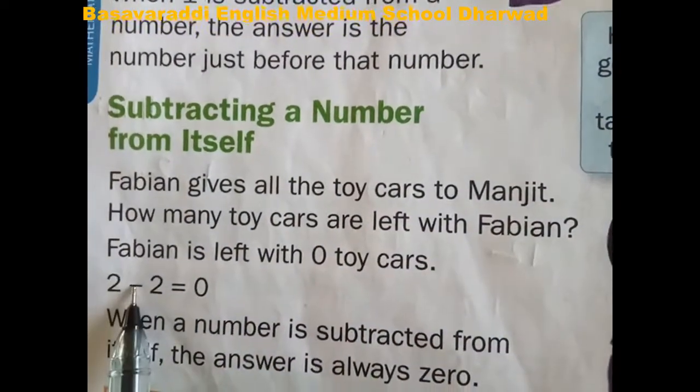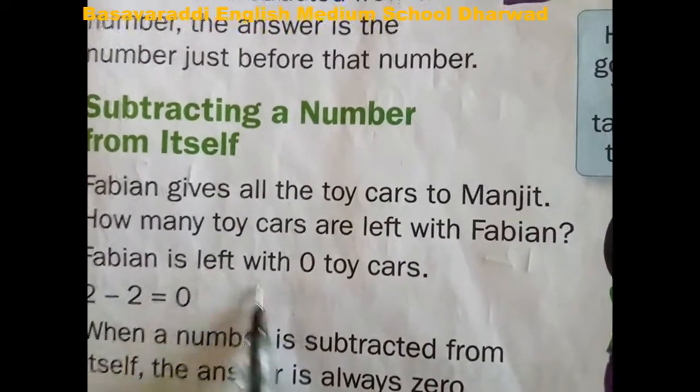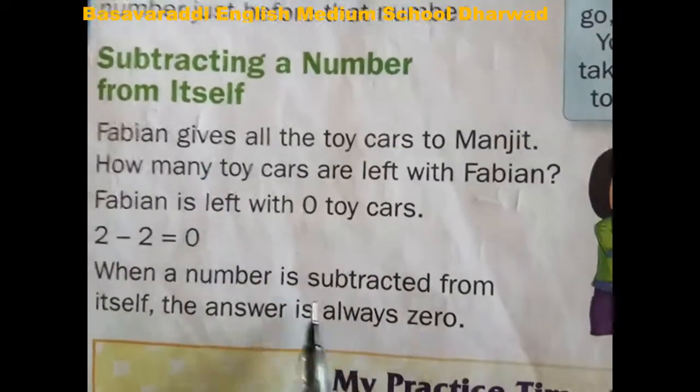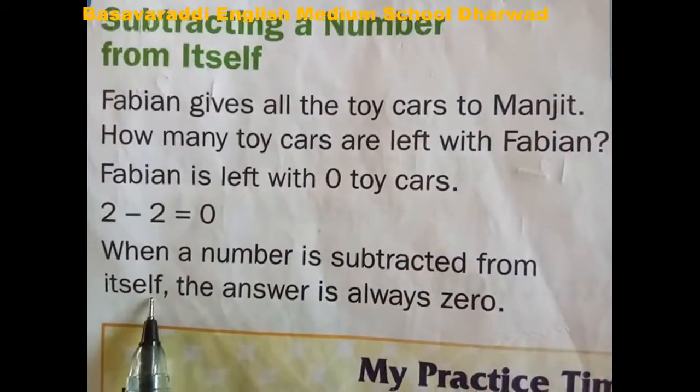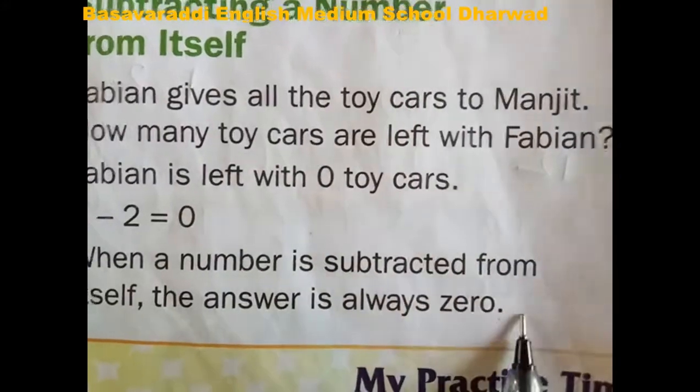How? 3 cars are there and she is giving 3 cars, nothing remains with her. When a number is subtracted from itself, the answer is always 0.